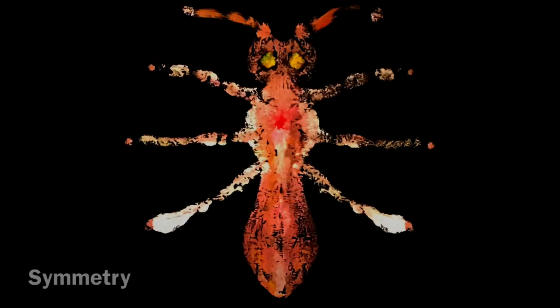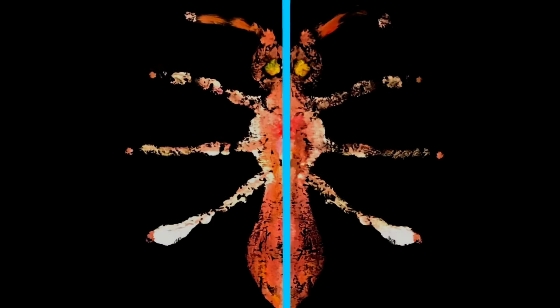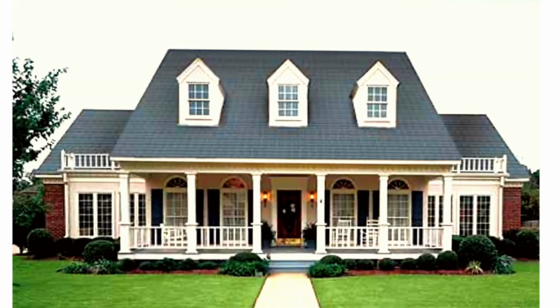Next, we have symmetry. This is where one half of the work is exactly like the other half. If we trace a vertical line down the center of that bug, we can see that the right side and the left side are identical. The human body is generally also symmetrical. Even buildings and houses.